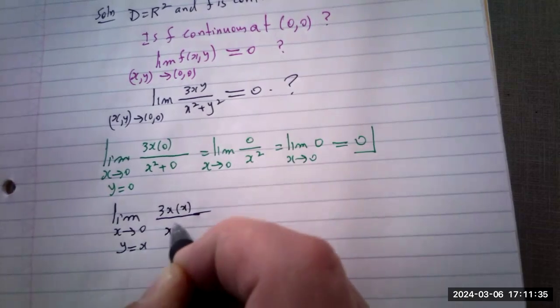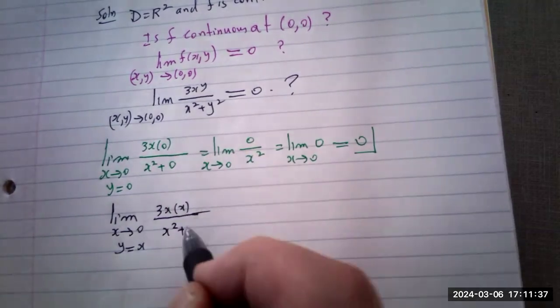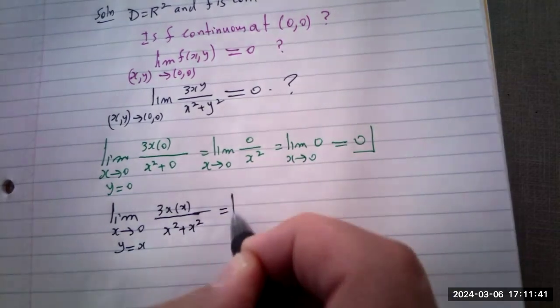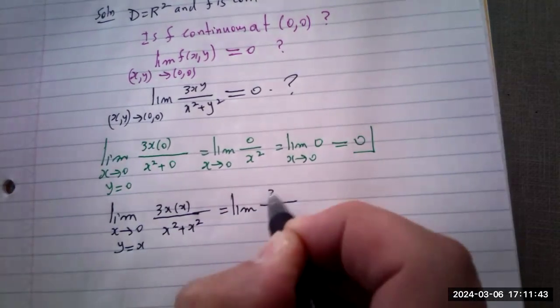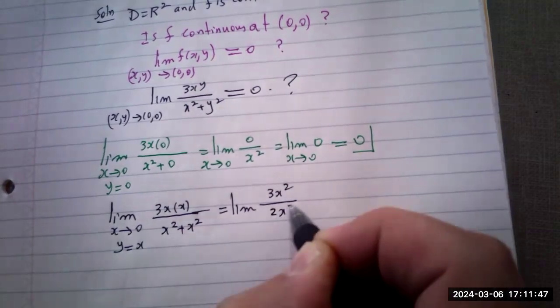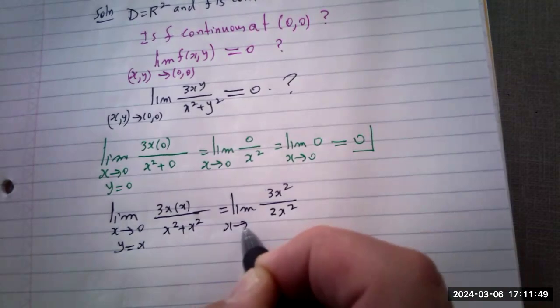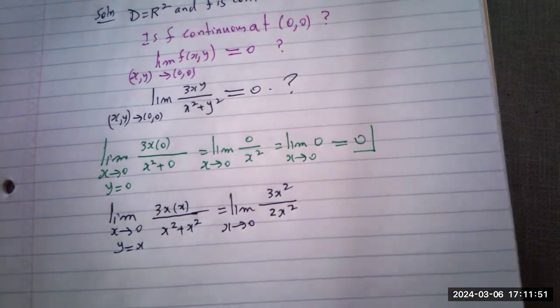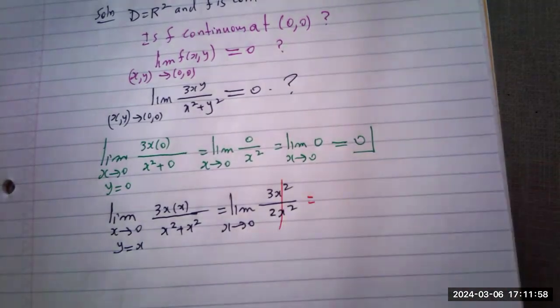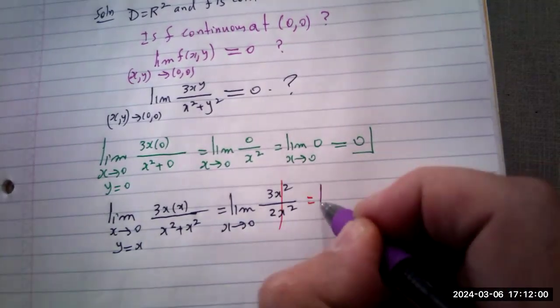And the bottom one is x squared plus y squared, replace y by x, that gives x squared again. So the top would be 3x squared, the bottom, adding them together, 2x squared. As x goes to 0, x squared and x squared cancel out. You get 3/2.